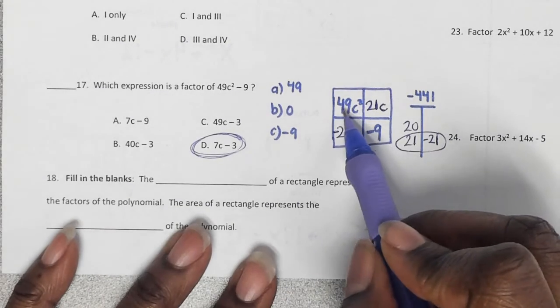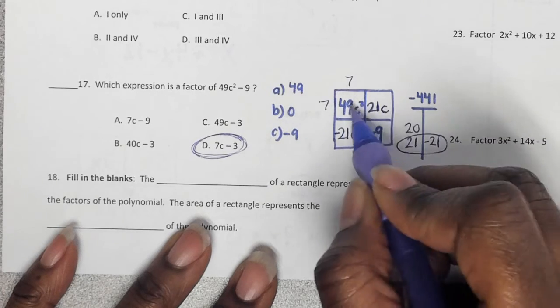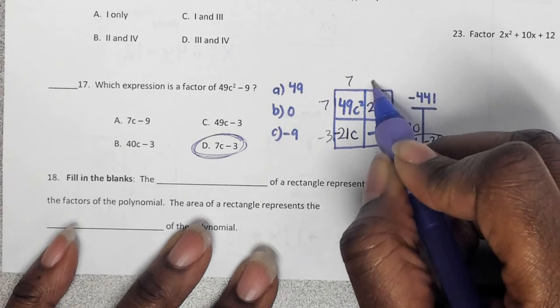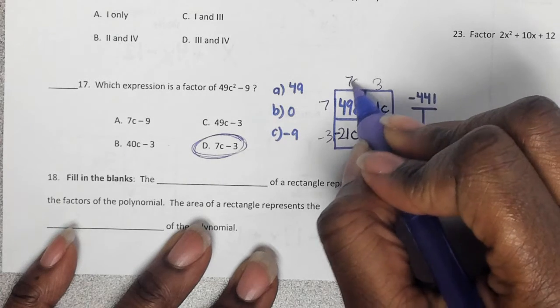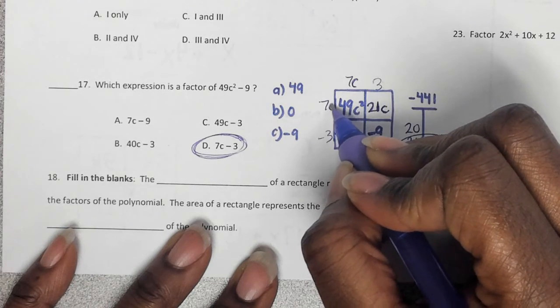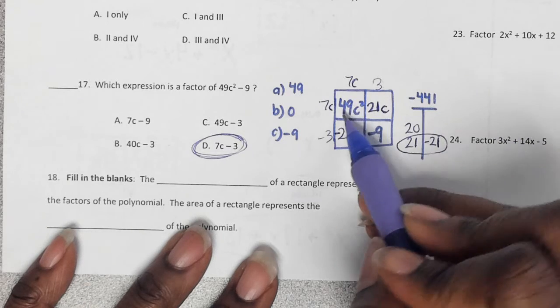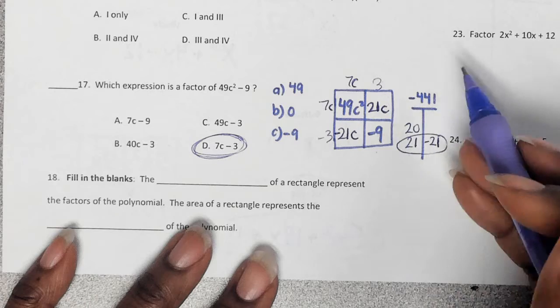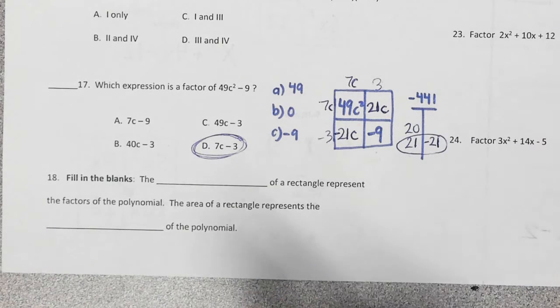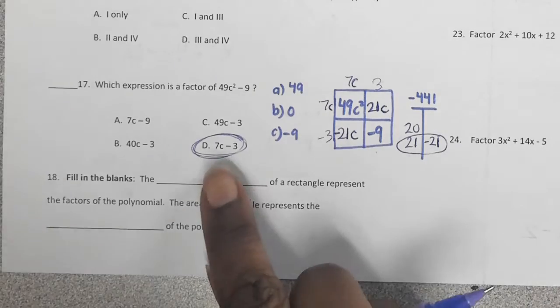Because 7 times 7 is 49, and 3 times negative 3 gives you a 9. That's why it's called a difference of two squares. This is a square root, this is a square root, it's a perfect square number, which doesn't help because then you get confused with perfect square trinomials. So just be careful on this one.